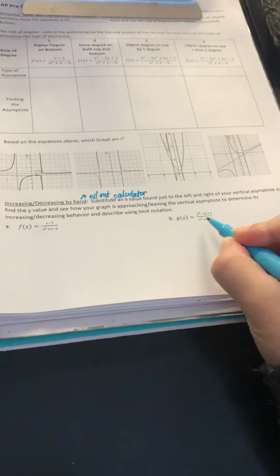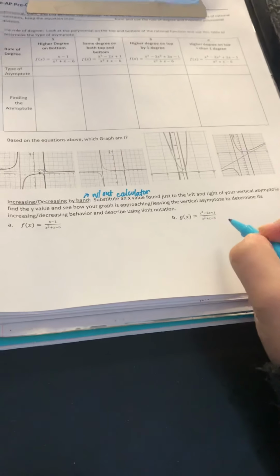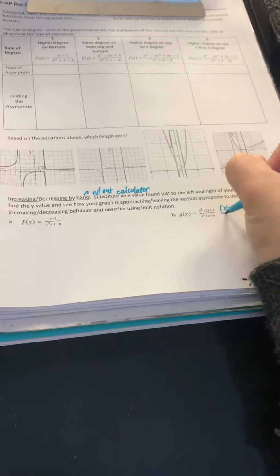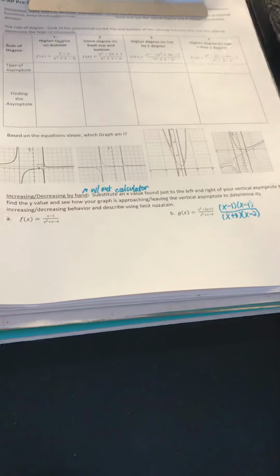First, what I would want you to do is I would want you to factor. So let's see if we can factor the numerator. Should turn into x minus 1 times x minus 1, and then all over x plus 3 and x minus 2. So those are the factors of the numerator and the denominator.